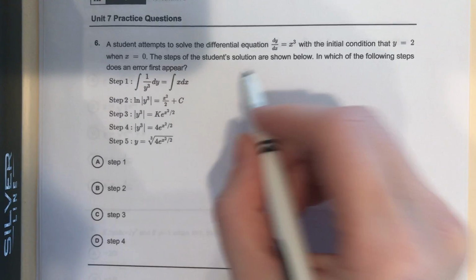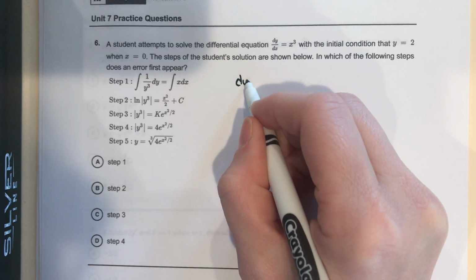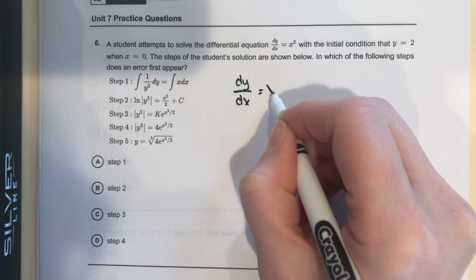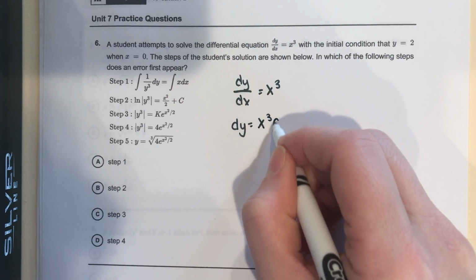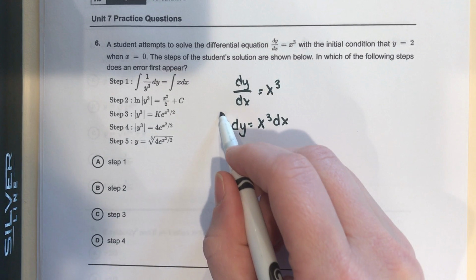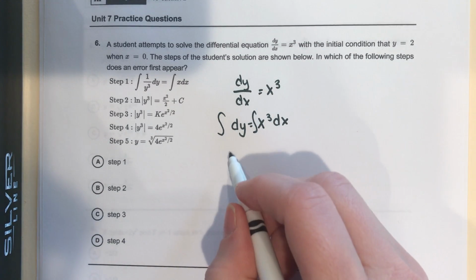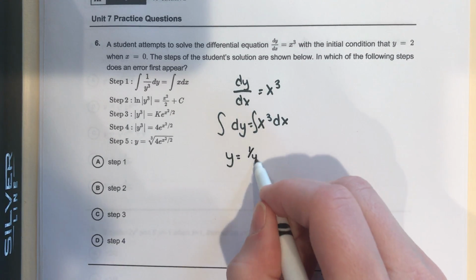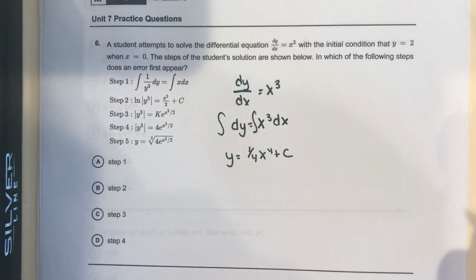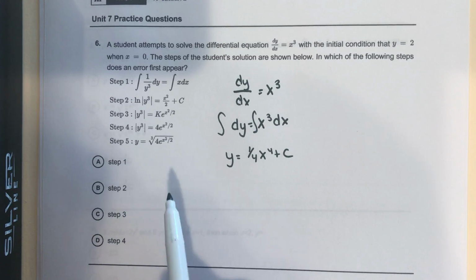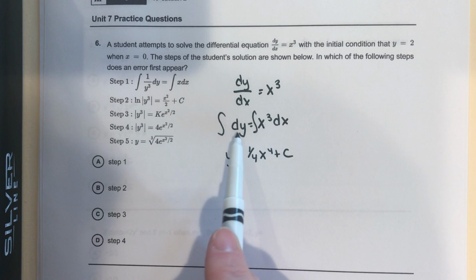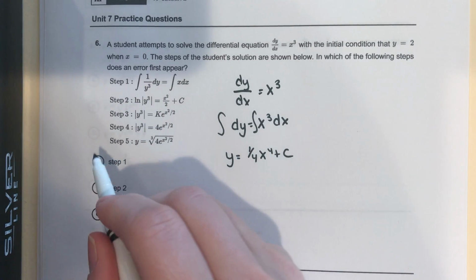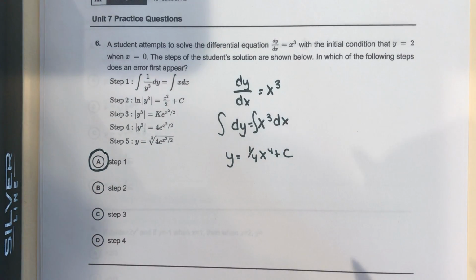So first thing I'm going to do is my own work here. dy/dx equals x to the third. I'm going to cross multiply, and I'm going to take the integral. That would give me y equals 1/4 x to the fourth plus c. I'm going to stop there just to check my work. So I see that it does not match already. It looks like they separated the variables wrong right at the beginning, because I don't even have what they have. So it's actually step 1 that is the first mistake.